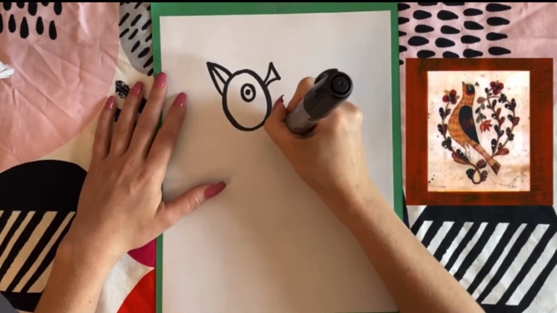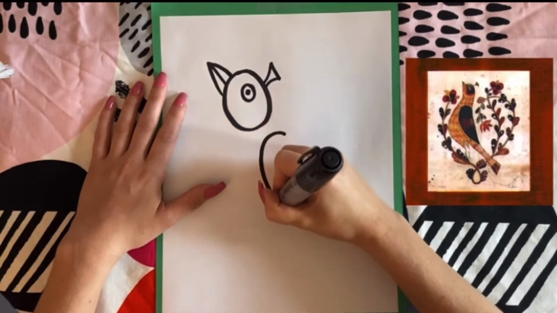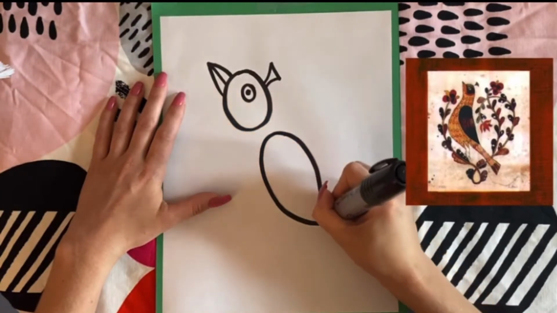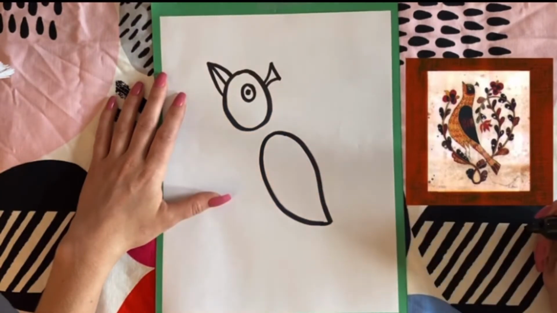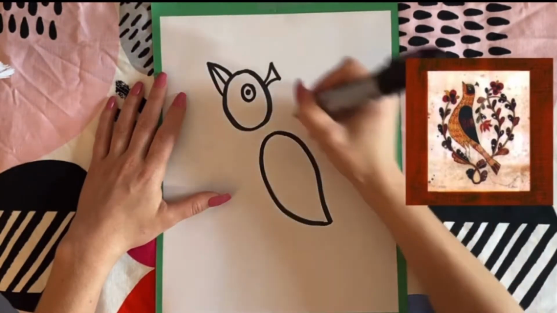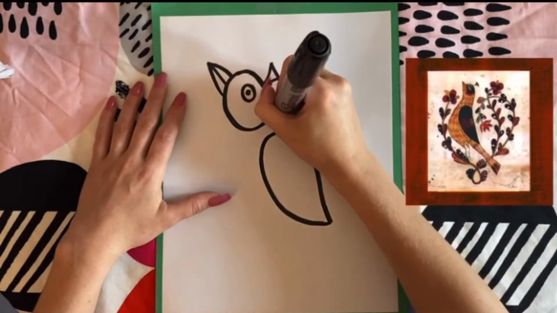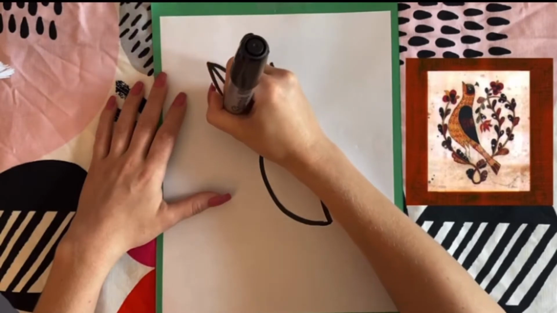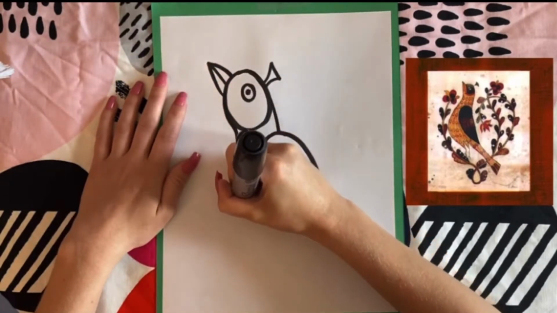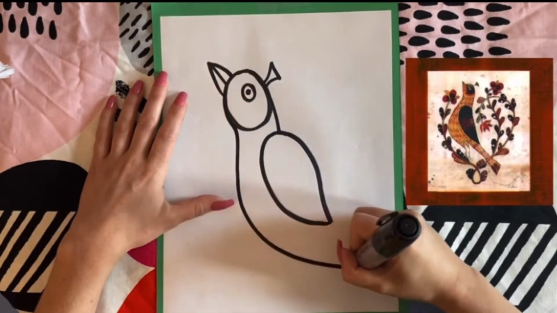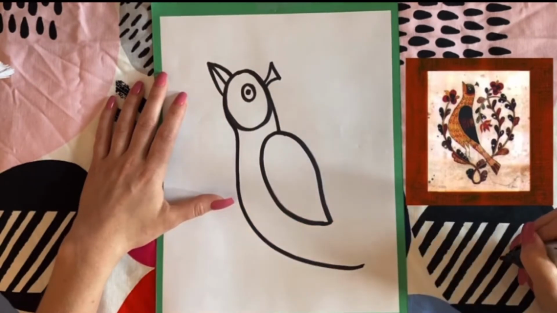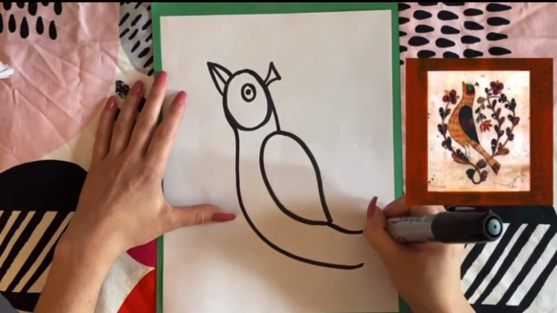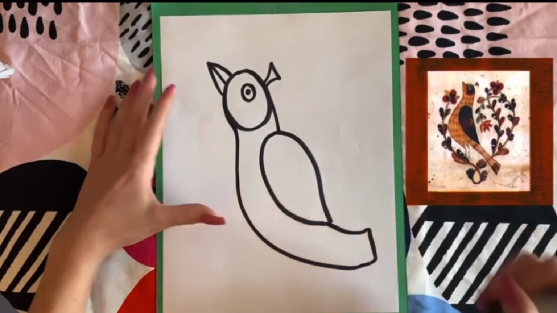Next, we're going to move to the wing. Leave some space between the head and the wing. Draw a big tear shape. Connect the head to the wing, and then start to draw the neck curving around the body and out for the bird's tail. For the other side of the tail, continue from the point of the wing, and then connect the two sides.